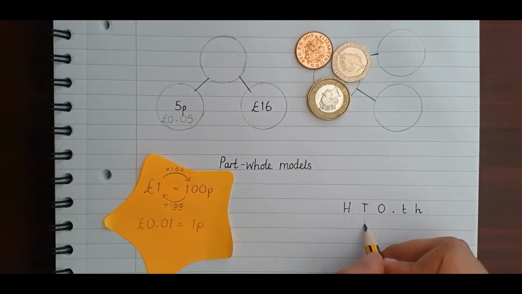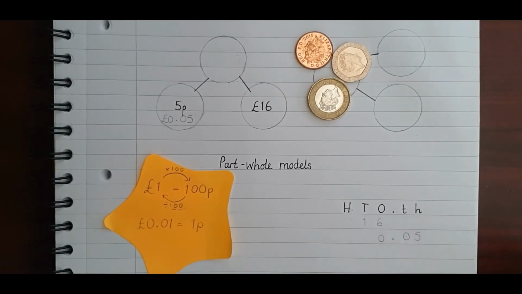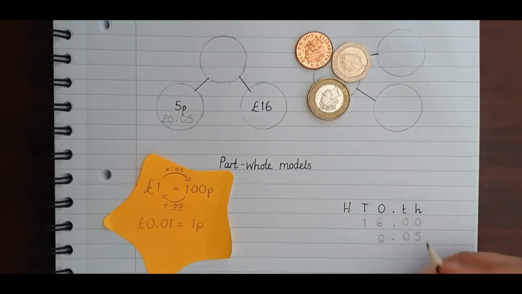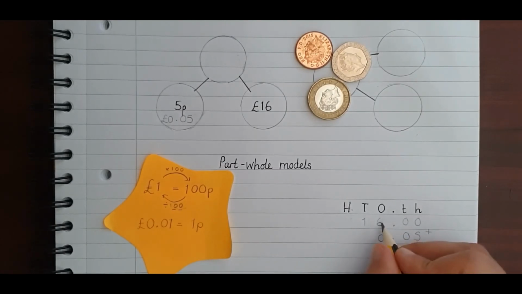So I'm going to write it here, £16, okay, plus 0.05. And if it helps, you can also draw placeholders to add all these columns together. So let's start with our hundredths, our smallest amount. 0 add 5 makes 5. 0 tenths add 0 tenths makes 0. Our decimal point, 6 ones add 0 makes 6. And 1 ten add nothing makes 1. So that brings us £16, 5 pence.